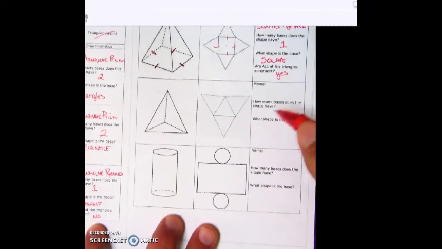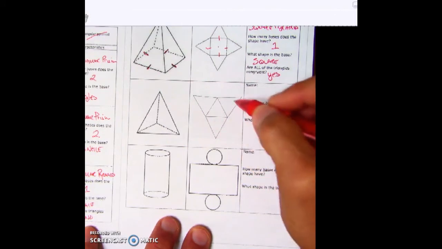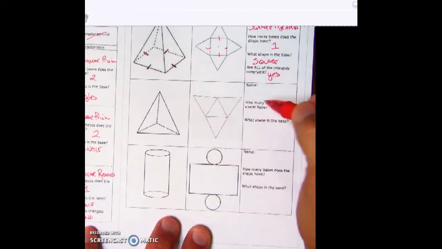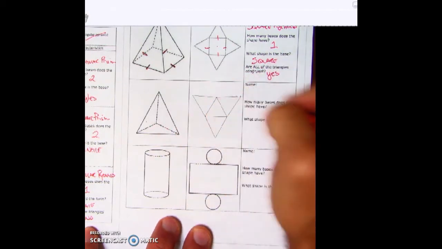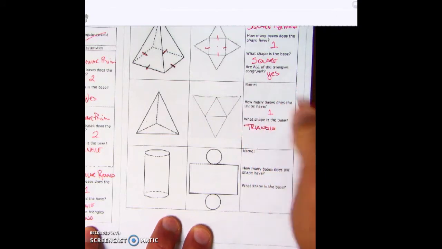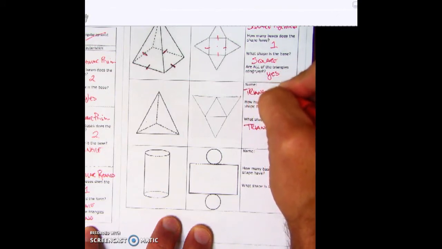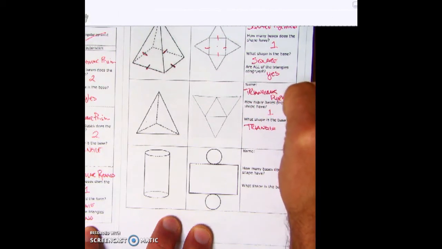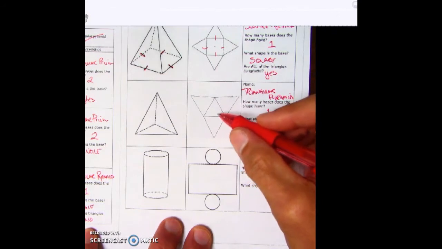Okay, following up. Now these are a little bit tricky. Sometimes these nets are laid out. These are called the nets. They're what the shape looks like unfolded. So in this case, we're looking at another pyramid where the one base is in the shape of a triangle, and therefore it is a triangular pyramid. Triangular pyramid.